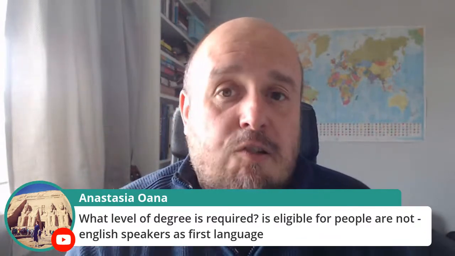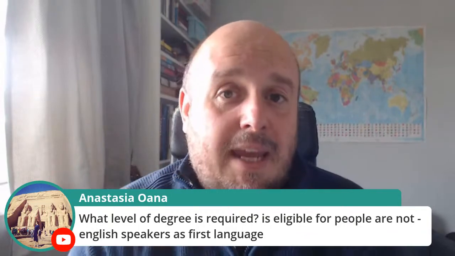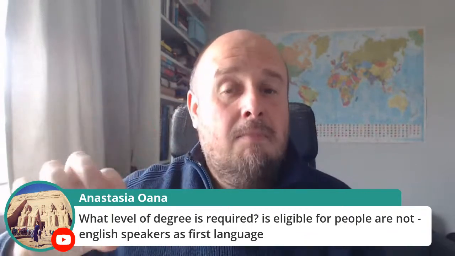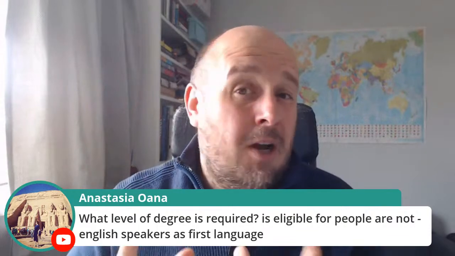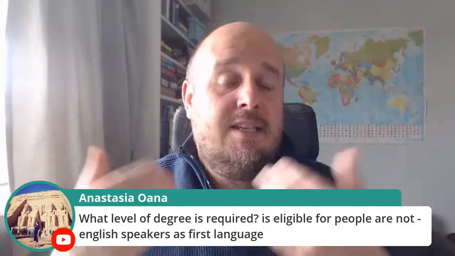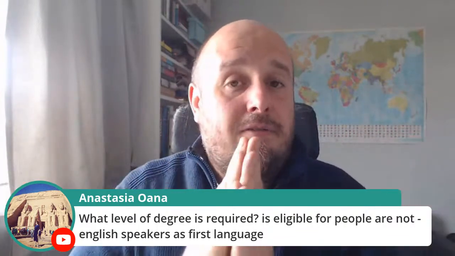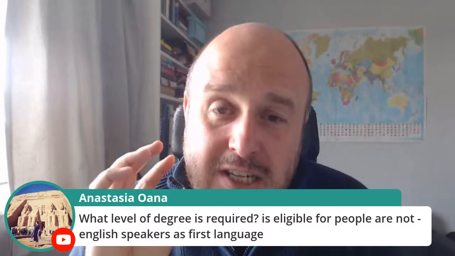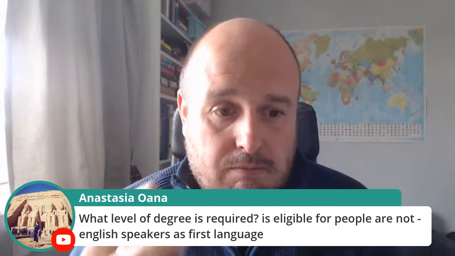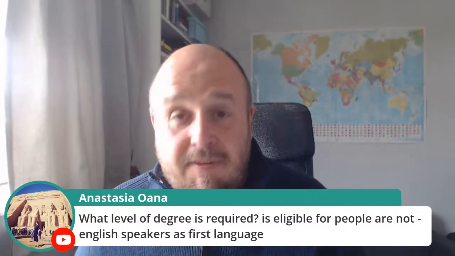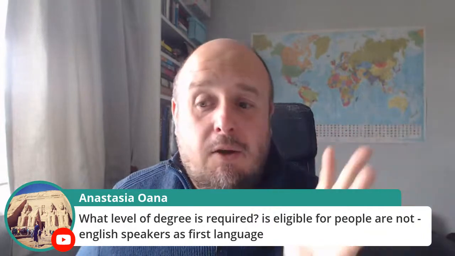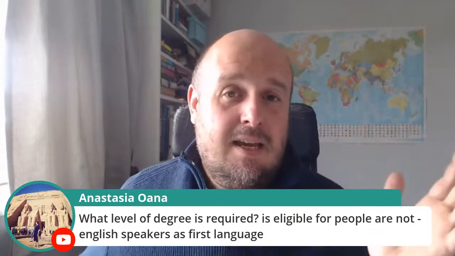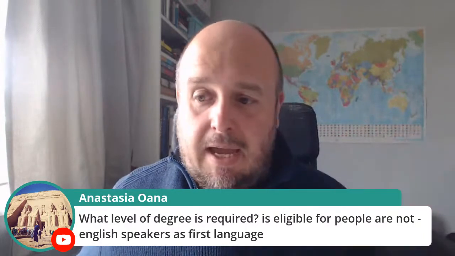The level of degree generally tends to be a 3-year minimum, or 4 years, because some countries do their degrees over 4 years and some, like the UK, over 3 years. It can be a degree in any subject. It doesn't have to be in English. In fact, some schools quite like people to have something like a business degree.